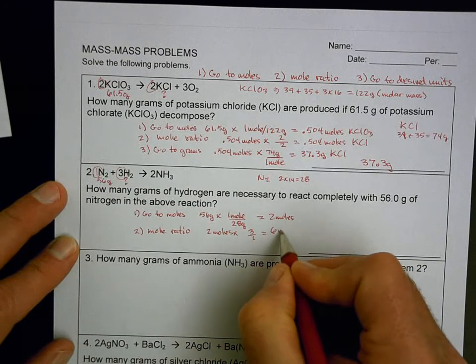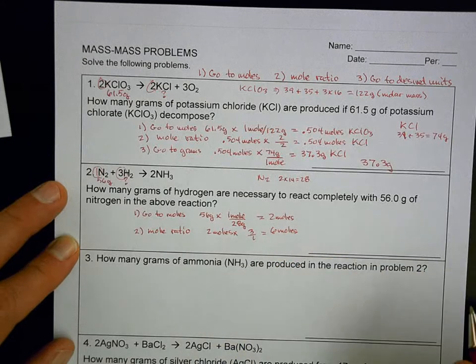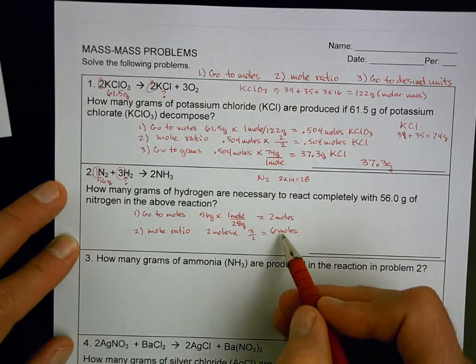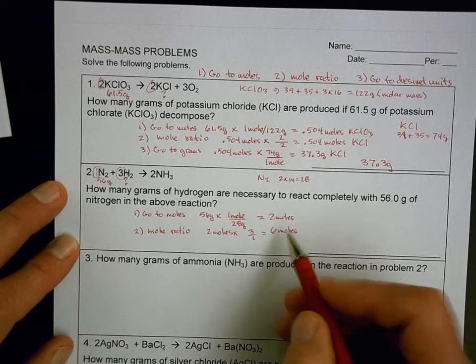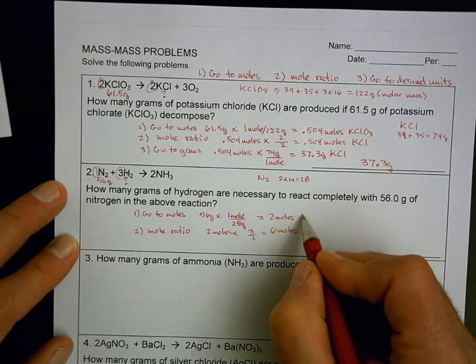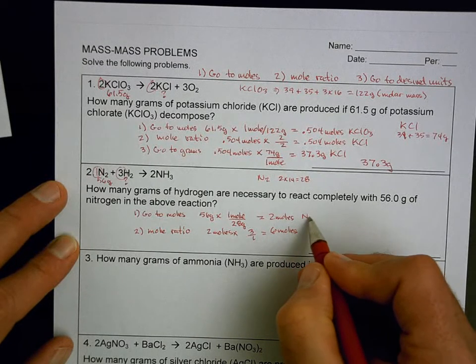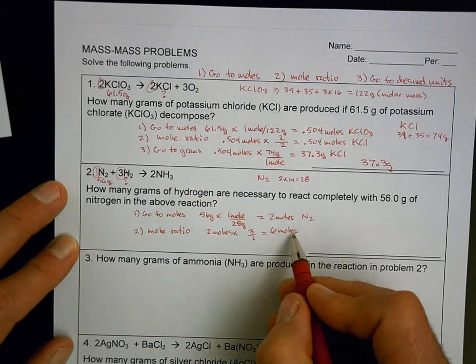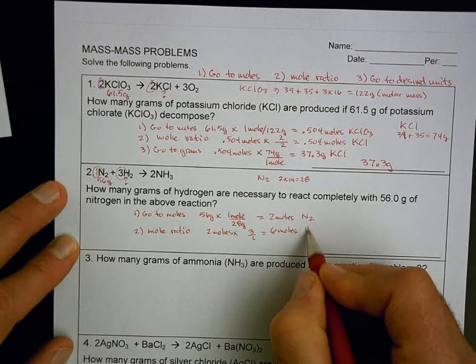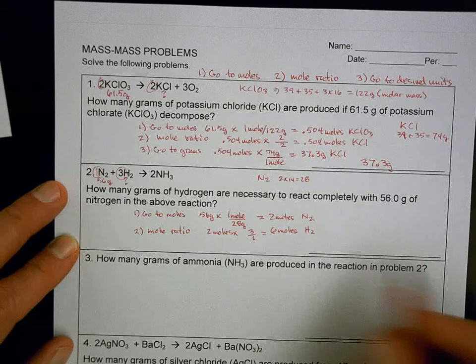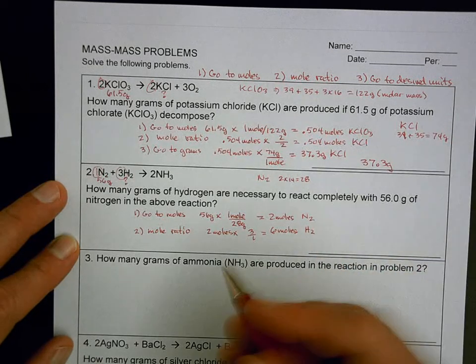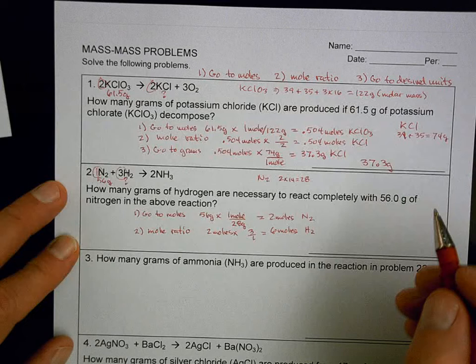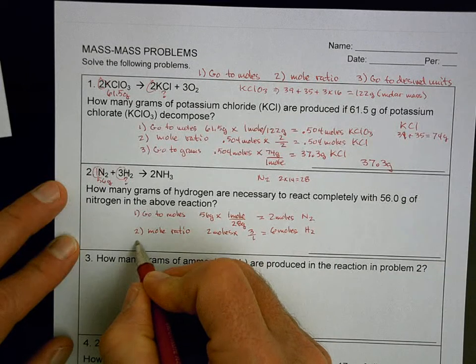gives me 6 moles. And this is why I say sometimes labeling can kind of help you. Here I have 2 moles, there I have 6 moles, but they're not of the same thing. This 2 moles, that was of the nitrogen. This 6 moles, that's of the hydrogen. So simply putting that down just keeps straight what it is I'm doing, because you can get confused at times.